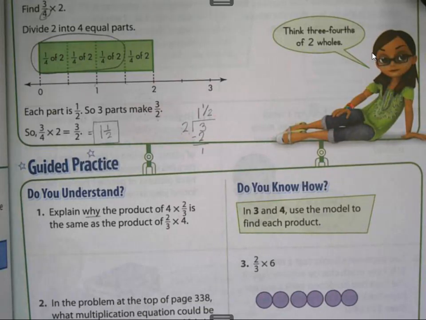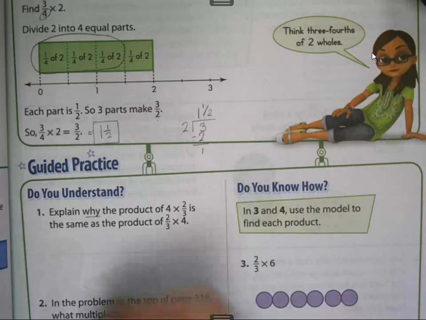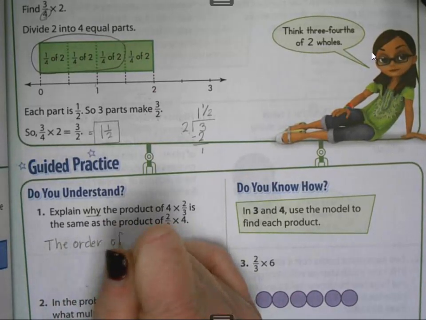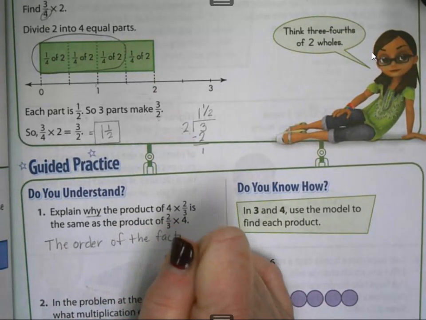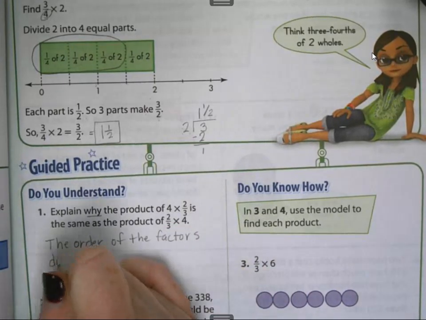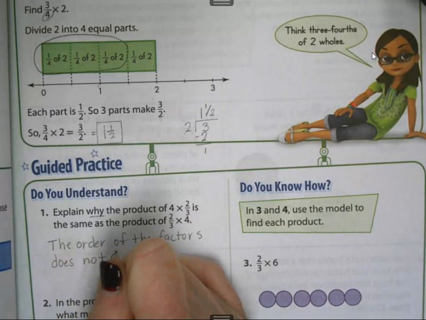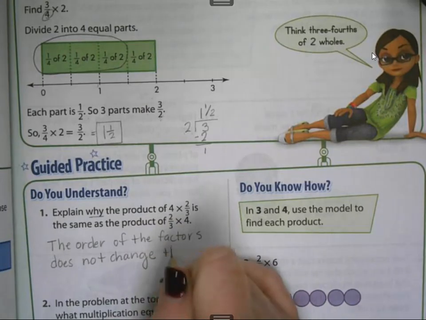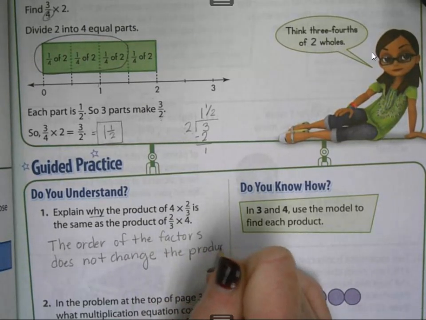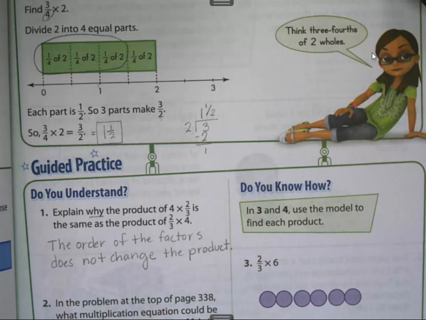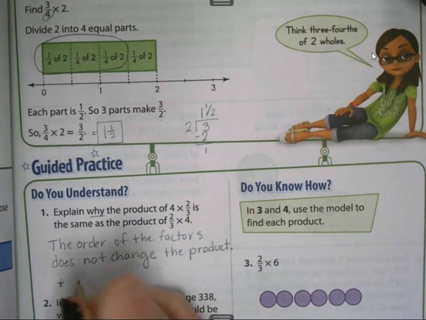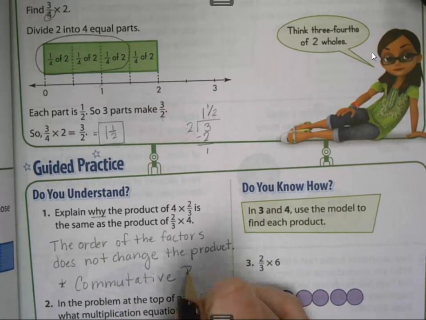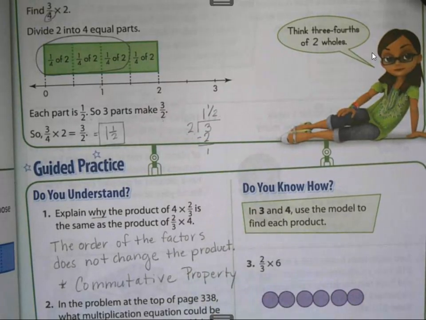But it's called the commutative property of multiplication. And what that says is that the order of the factors does not change the product. So it doesn't matter what order we put the two factors in. It does not change the product. So that means the answer of this multiplication expression is going to be the same for each of these. So that was called the commutative property of multiplication.